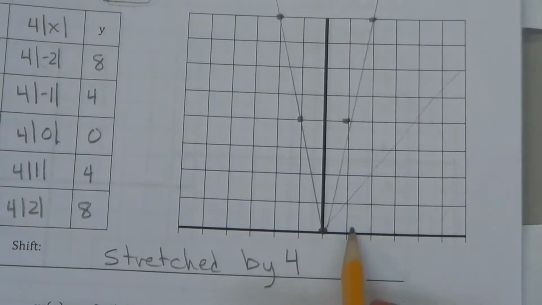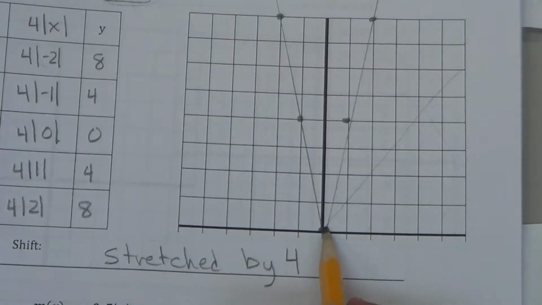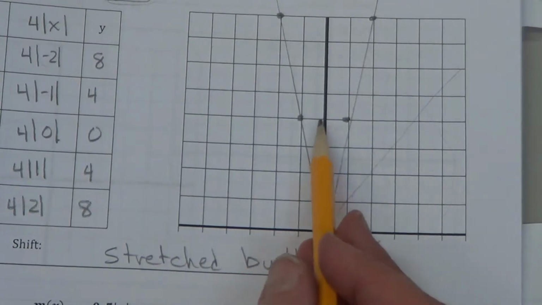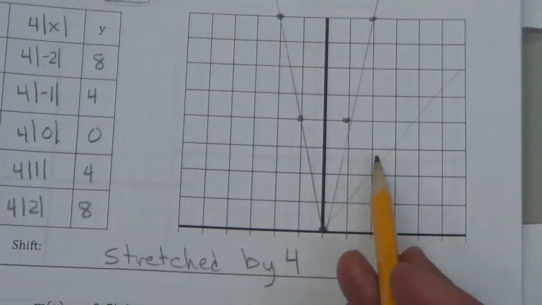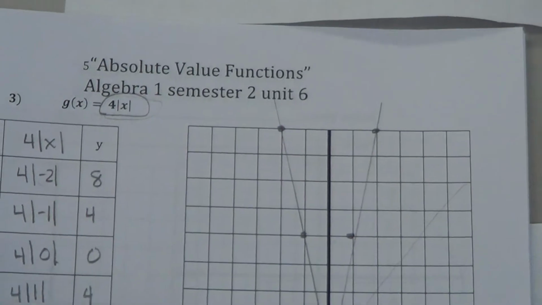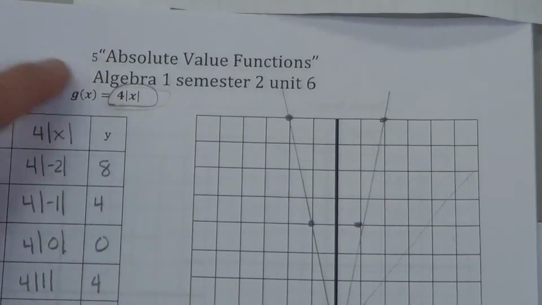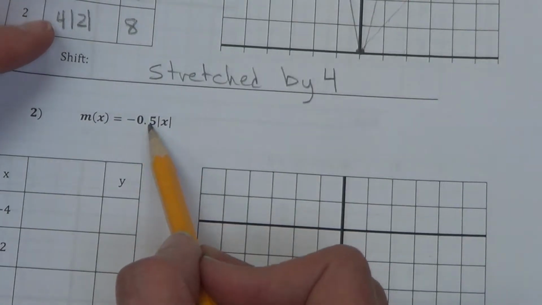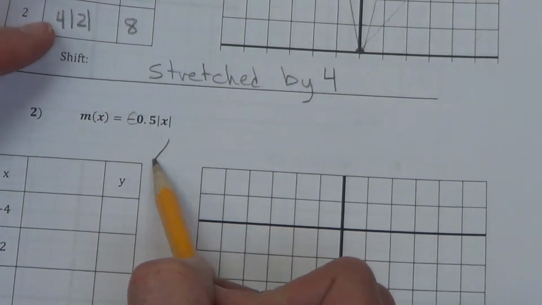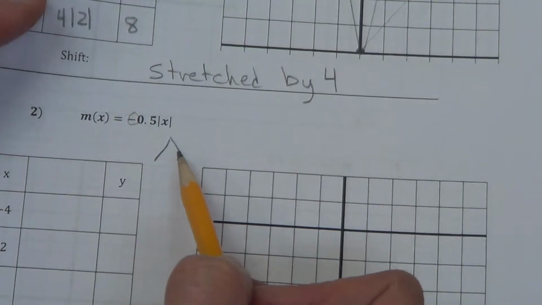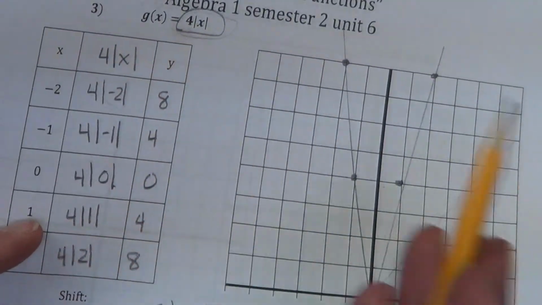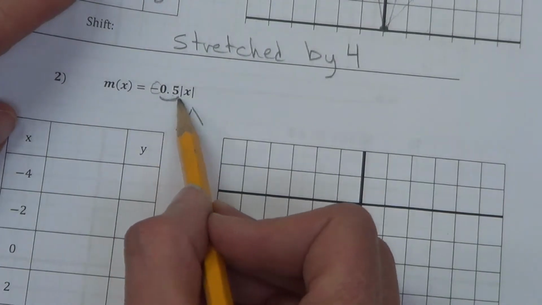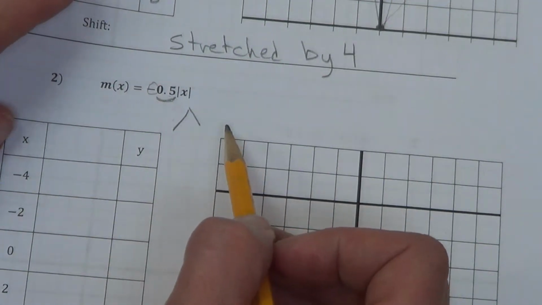Don't know if you noticed there, but on the parent graph, you come from the origin, go up 1 over 1. On the new stretched graph, you go up 4 and over 1. That's really like a whole new slope having that a value in front of there. Now we have a -1/2. Well, we know that the negative turned it upside down. We know that the 4 caused it to be real steep. So stop the video and think for a minute. What do you think the 0.5 will do?